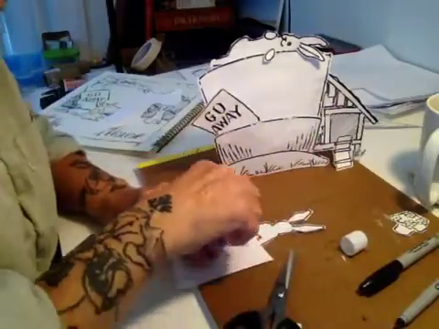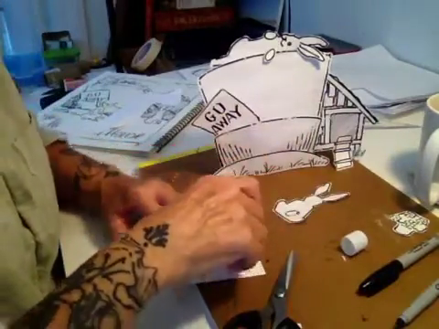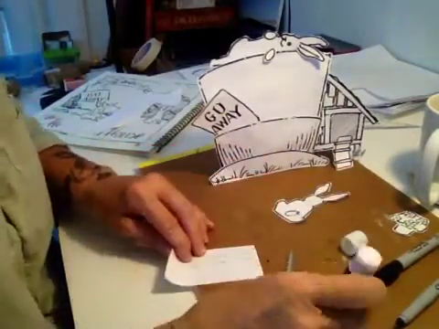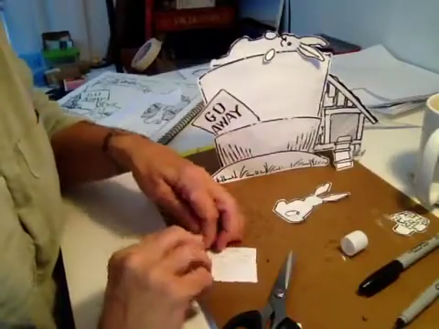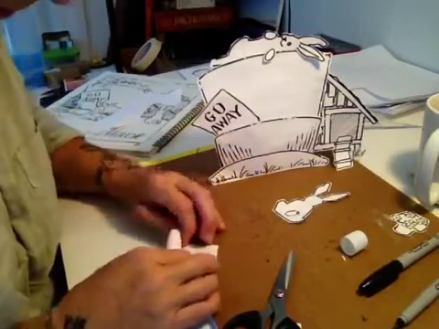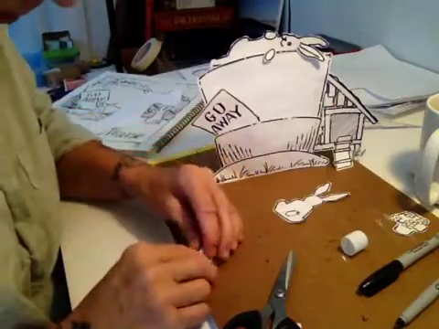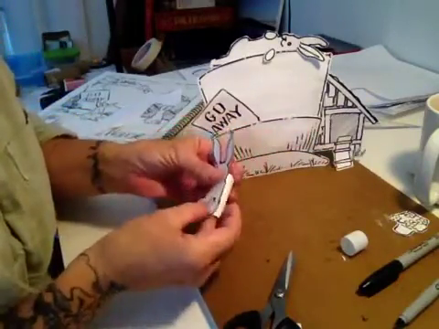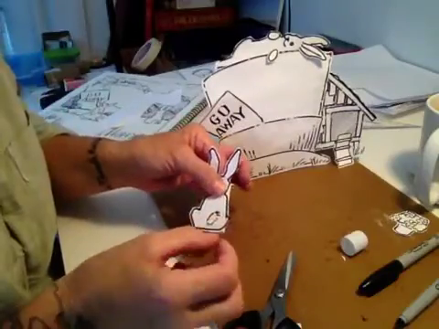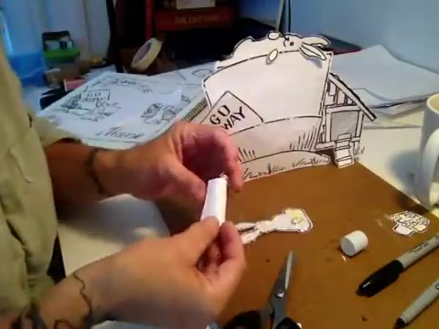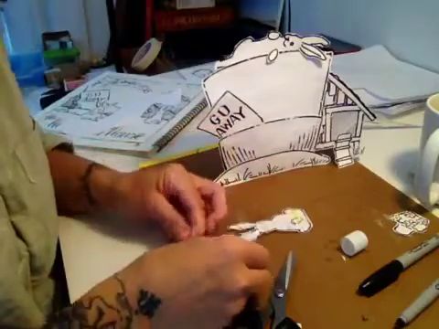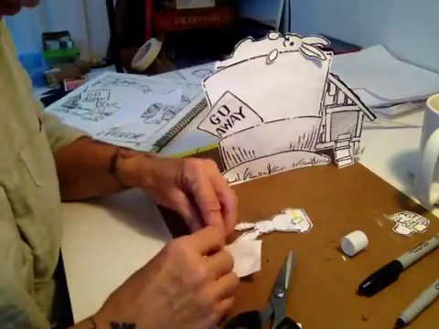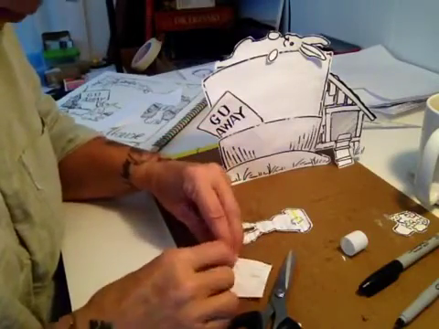Alright, so a little bit of glue on that piece of paper. Roll it up. And glue it on. Might be a little big, so make it a little bit tighter. We just need him to stand up.